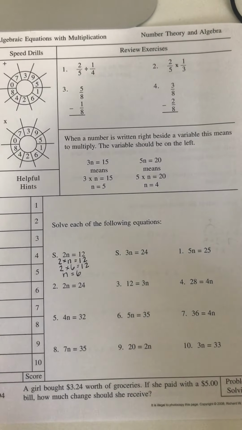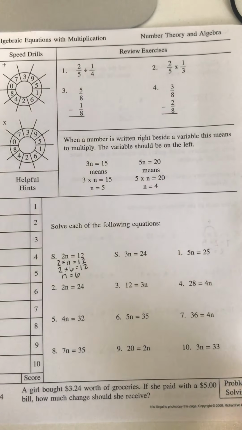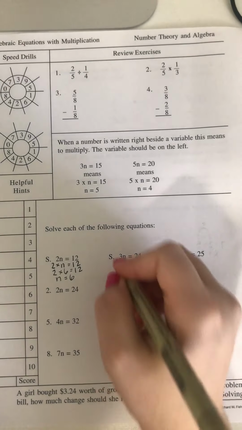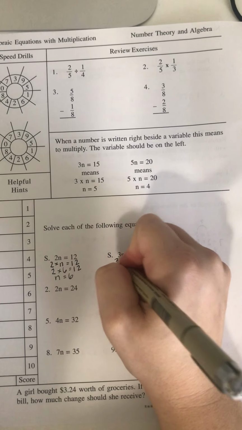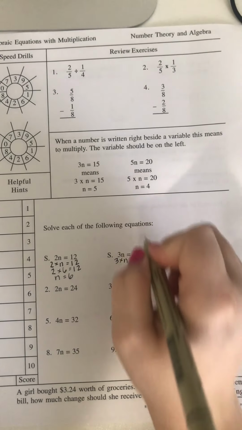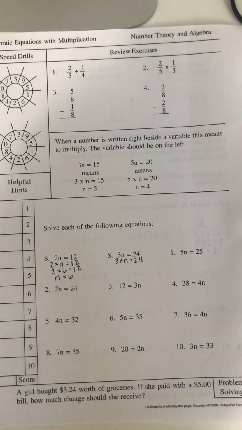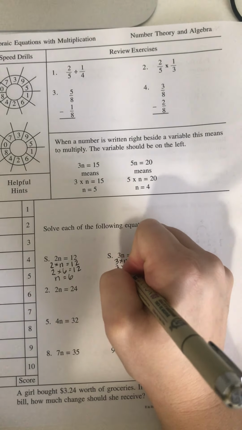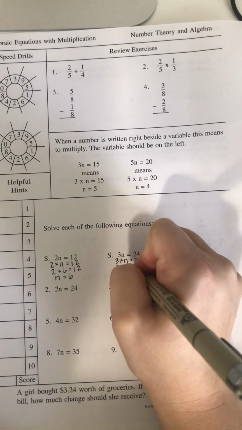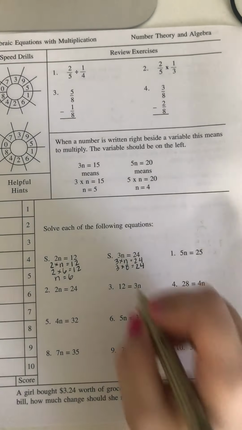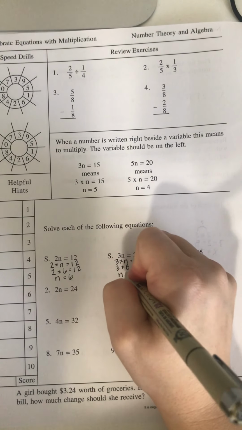And for our second sample, and then you will do 1 through 10 on your own, we have 3n equals 24, which means 3 times n equals 24. And what number times 3 equals 24? So hopefully everyone gets 8. 3 times 8 equals 24. So that means that n means 8. N equals 8.